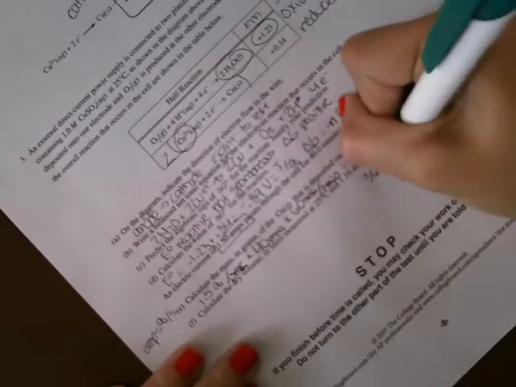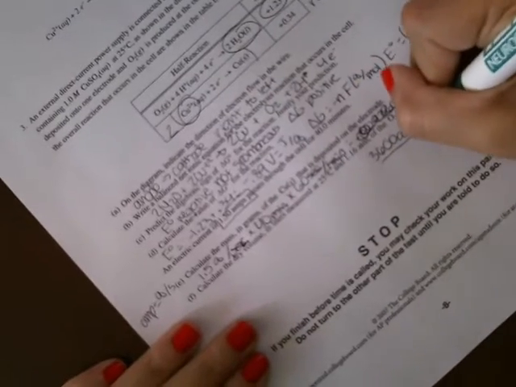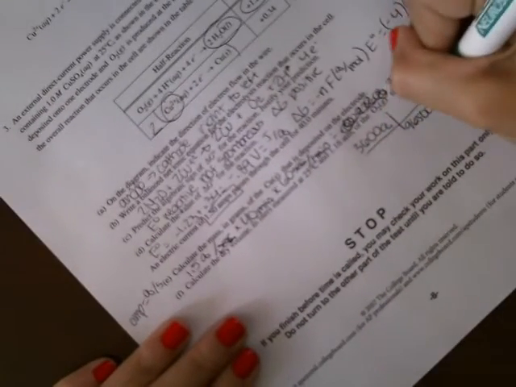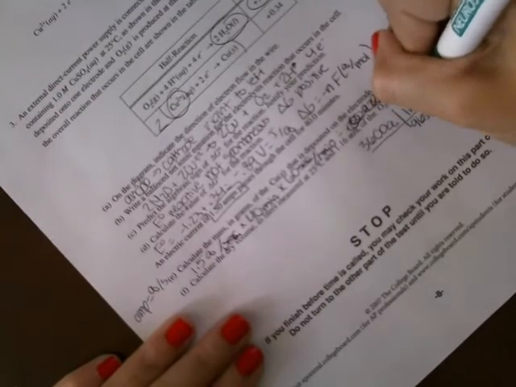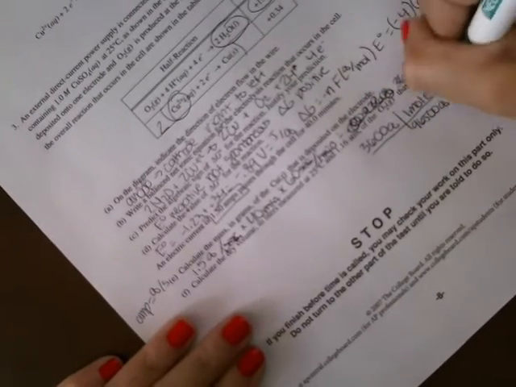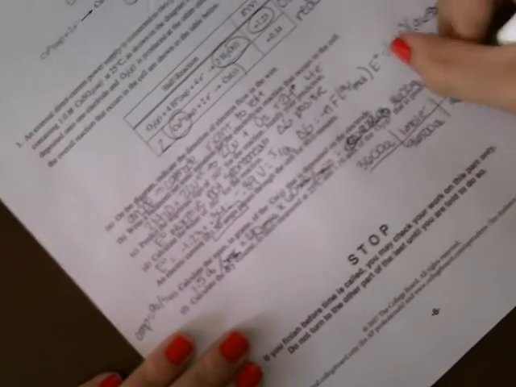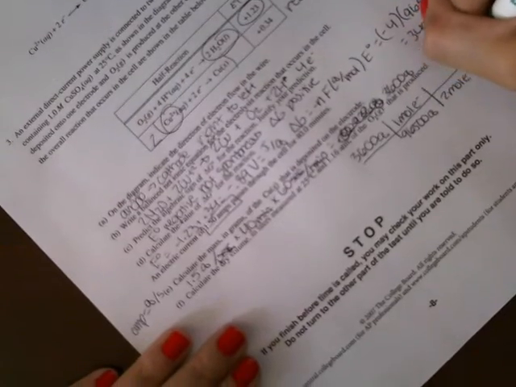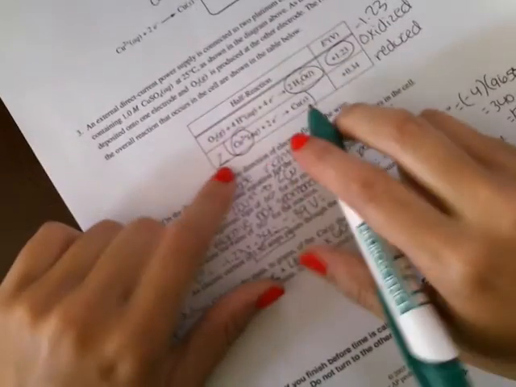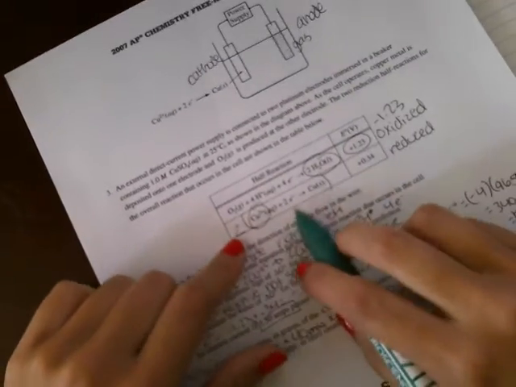So now that we have the coulombs, we can use stoichiometry to find the mass of Cu. We know that 96,500 coulombs per 1 mole of electrons is Faraday's constant. And for every 2 moles of electrons, which we can see by looking up at this half reaction, we get 1 mole of Cu.